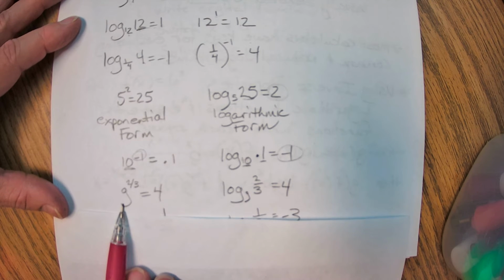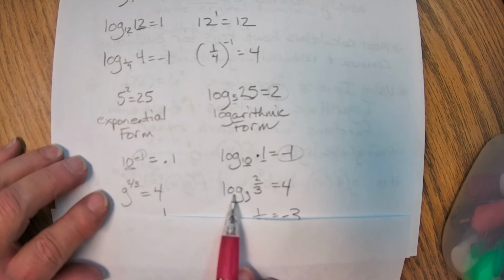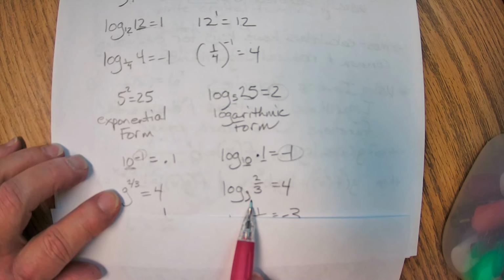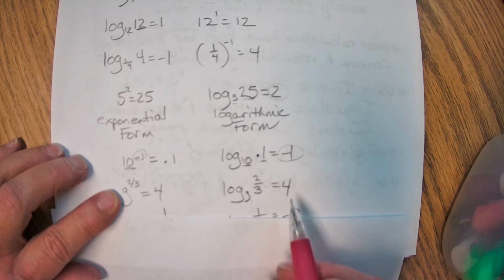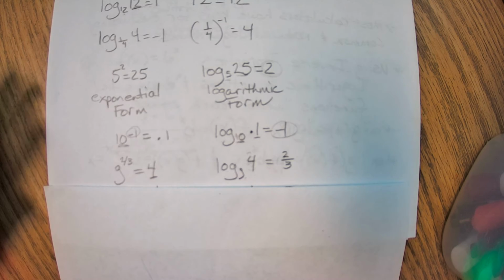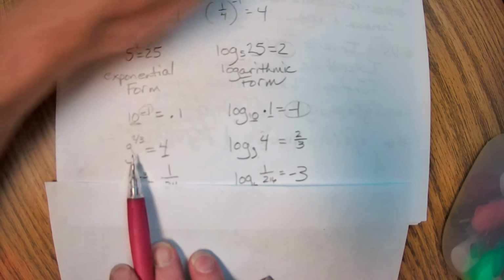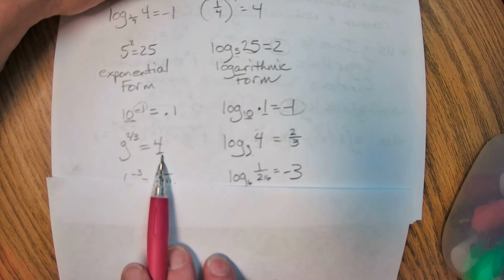Exponential form, g to the 2/3 power equals 4. Sorry about that, I just realized I had a mistake on here and had to fix it. Let's start over. g raised to the 2/3 power equals 4.